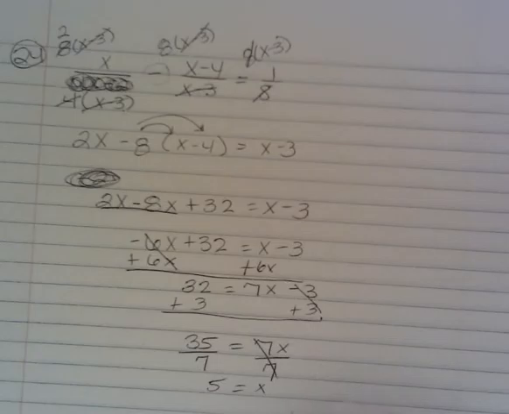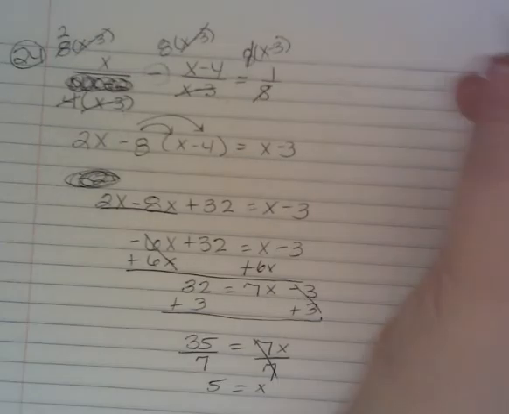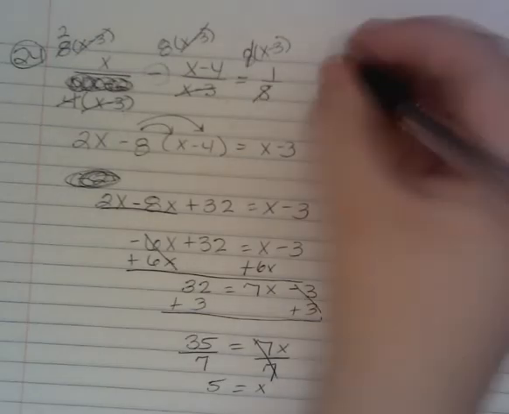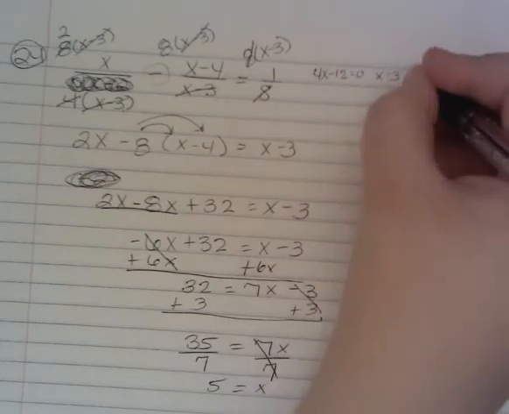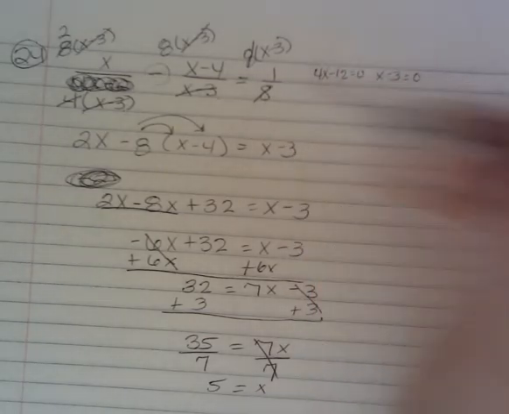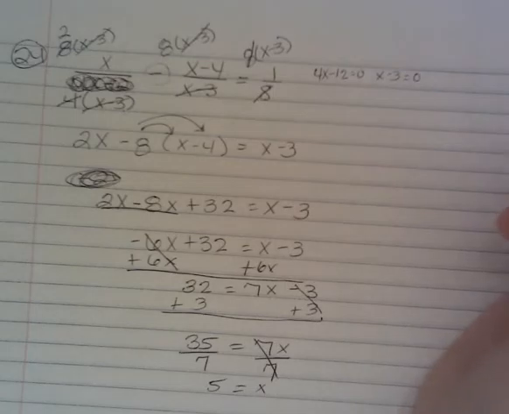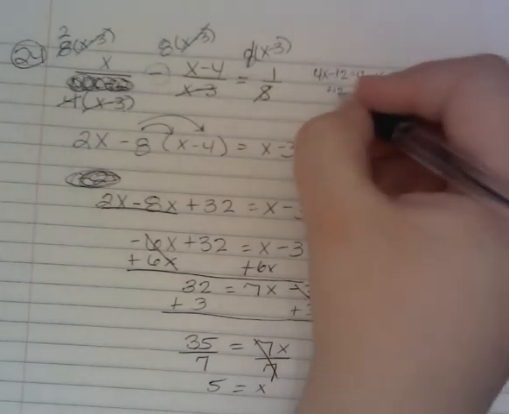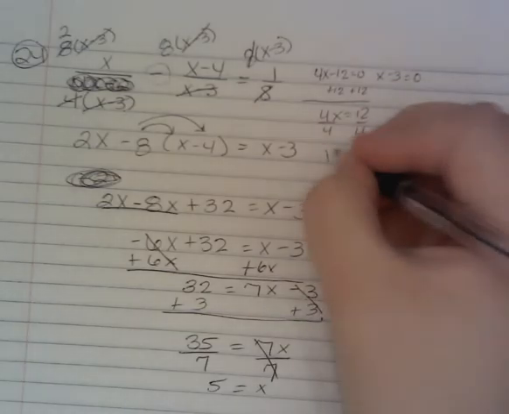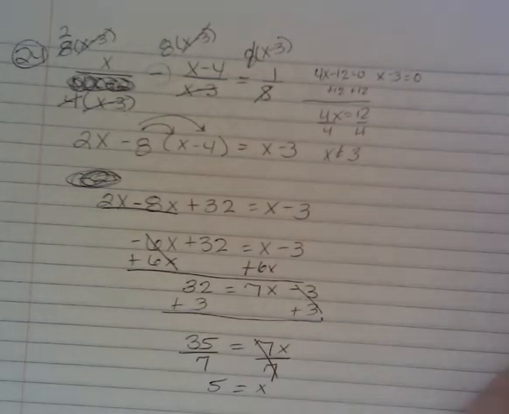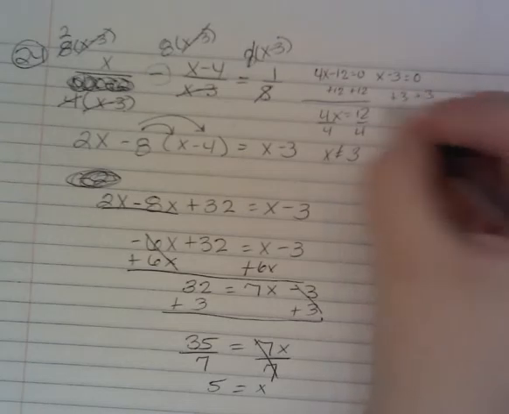So those excluded values, let's talk about those. So we had a denominator of 4x minus 12 and a denominator of x minus 3. We're not worried about that 8 because that denominator did not have an x in it. Add 12 to both sides to get 4x equals 12. Divide both sides by 4 to get x cannot equal 3. Add 3 to both sides on this one to get x cannot equal, again, 3.